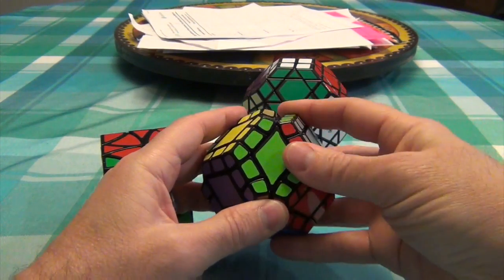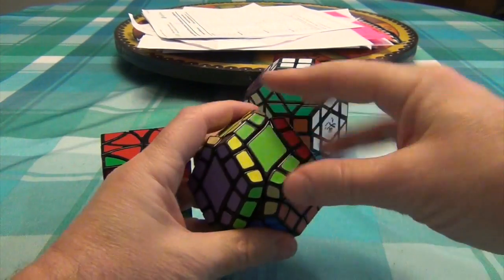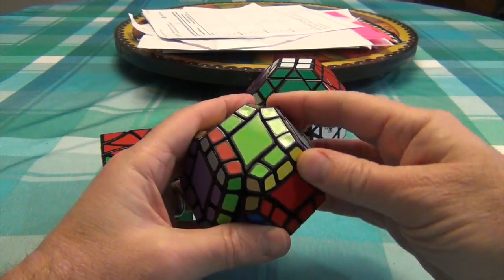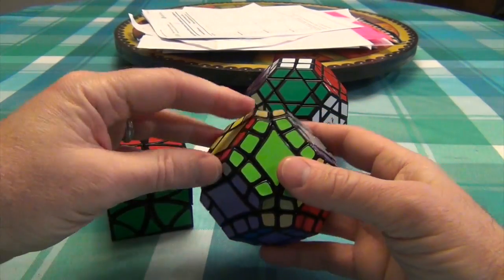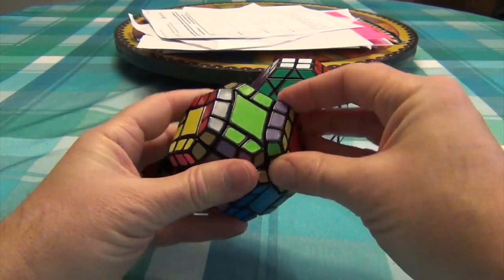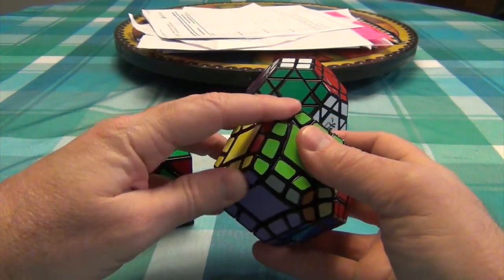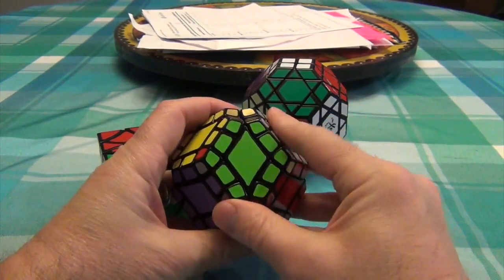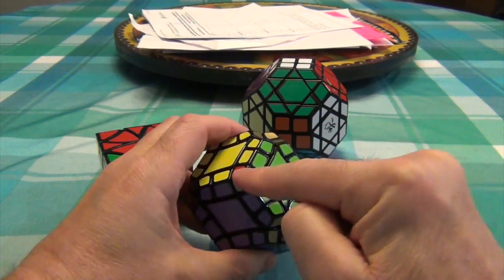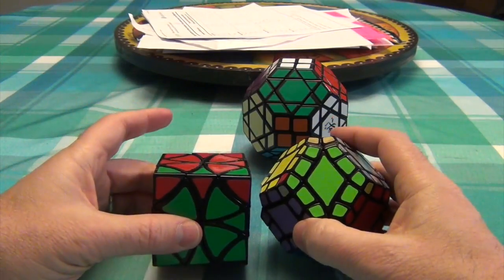So we're going to go up, down, just the same we did over here, double turn, down, up, and I go to the opposite side, up, down, double turn here, down, up, and then we double turn this. So as you can see, it didn't change anything, but it swapped these two corners. So it did exactly the same thing.